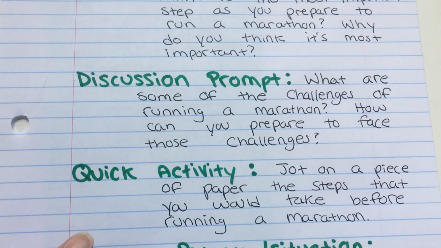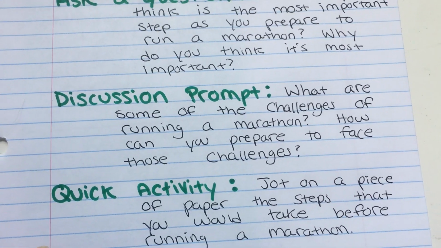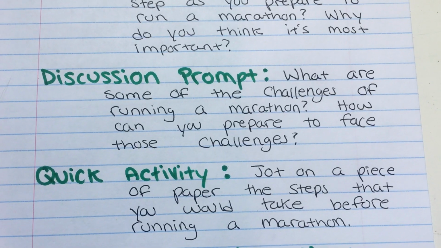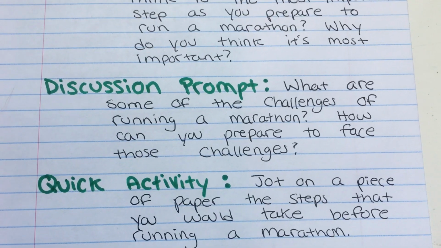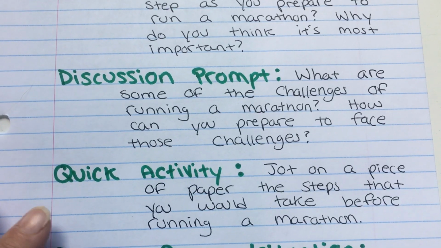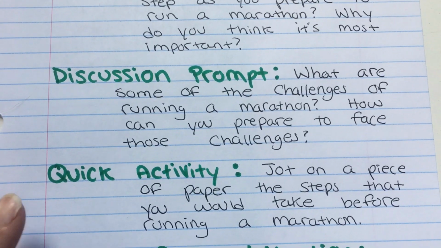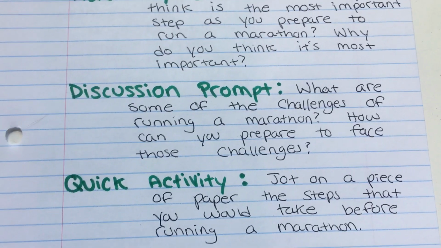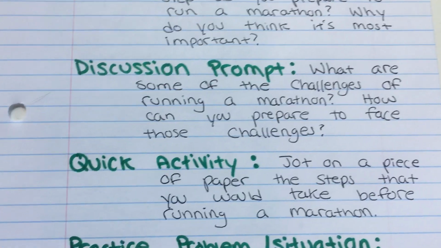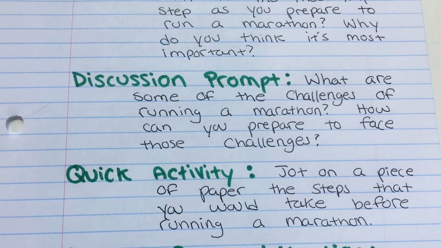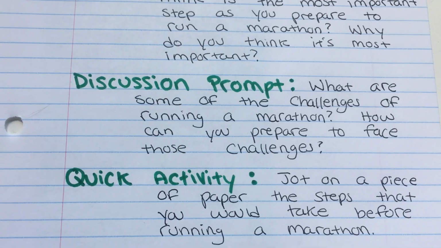You might want to do a quick activity. For example, for running a marathon, I would ask them to jot on a piece of paper the steps that they would take before running a marathon. Depending on what you're teaching, there might be different types of quick activities that you could do in this section. If you're doing an art activity, maybe have them do a section of the art with you. If you're doing some sort of sports activity, you could have them do a certain stretch or warm up.